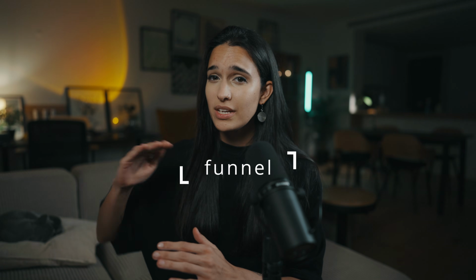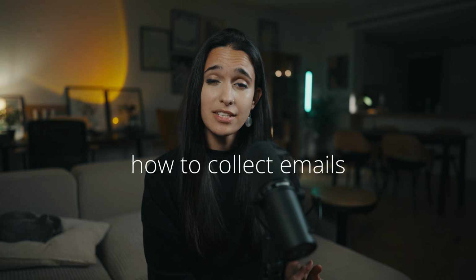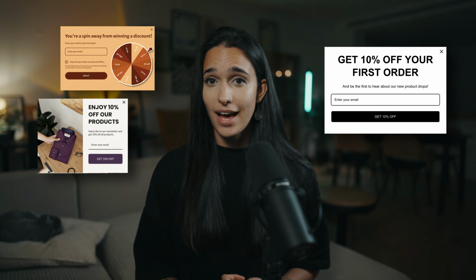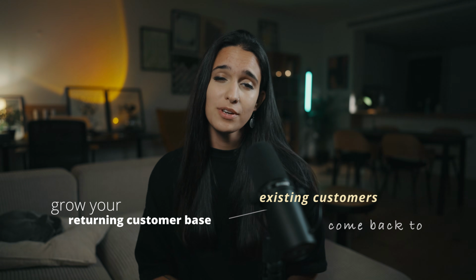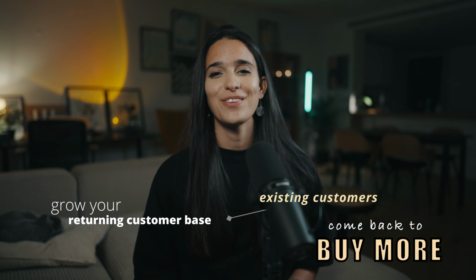Now, because we are talking about a funnel, we are actually going to go beneath the surface and we're going to work from the ground up. So instead of just showing you how to set up your emails, I'm also going to show you how to collect the emails in the first place, and then we'll go into driving traffic with emails so that we can turn those new subscribers into customers. I'll show you how to create super engaging pop-ups, how to set up all the automations, and lots of ways you can build out your customer base. The goal here is to help you boost your sales with new customers and also to grow your returning customer base so that existing customers also come back to buy more. And yes, you can do all of this for free.